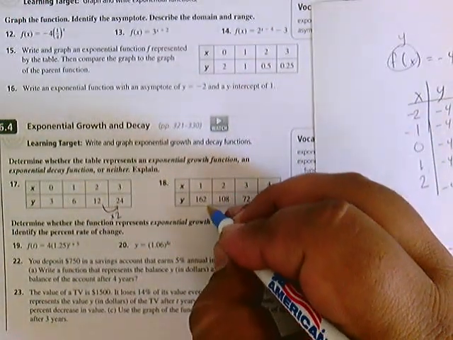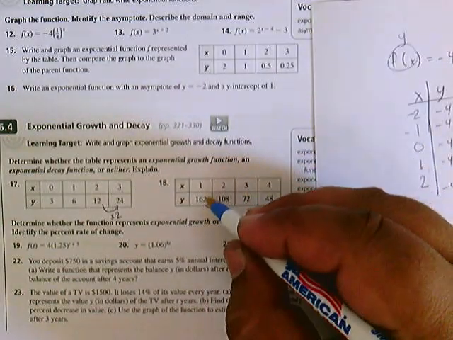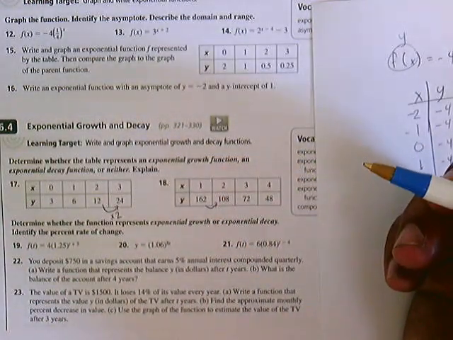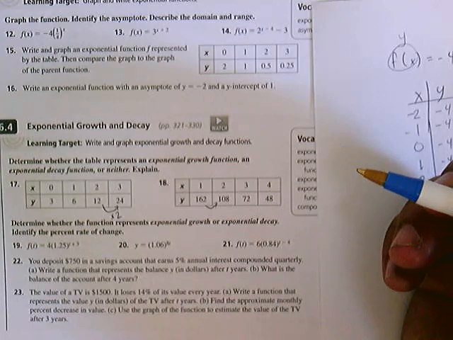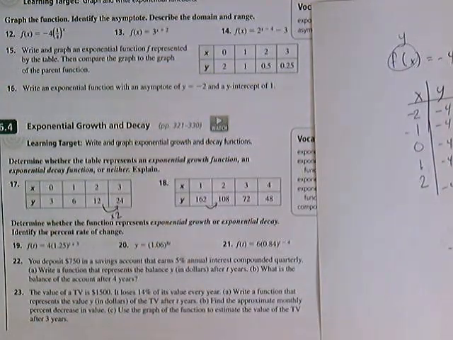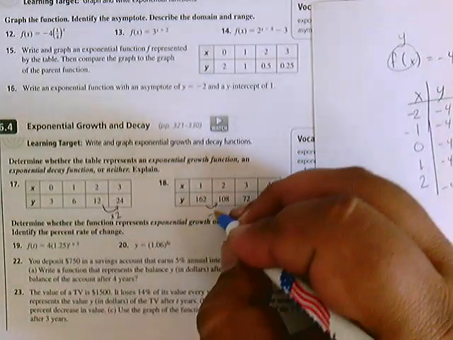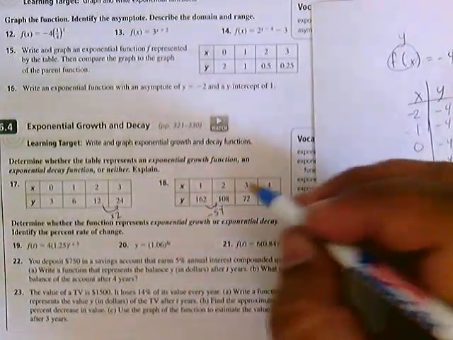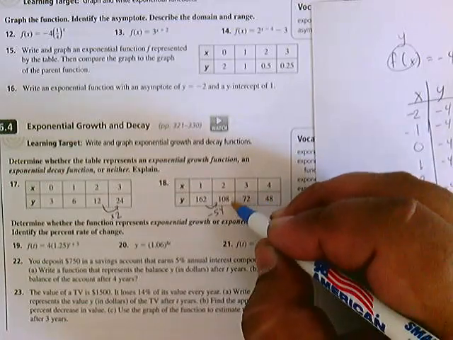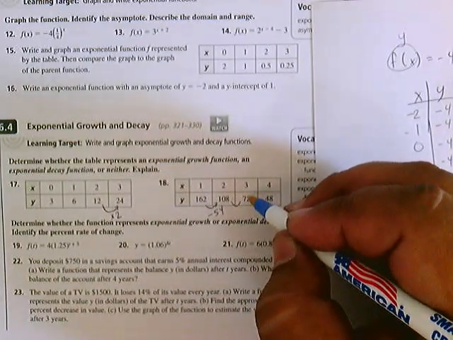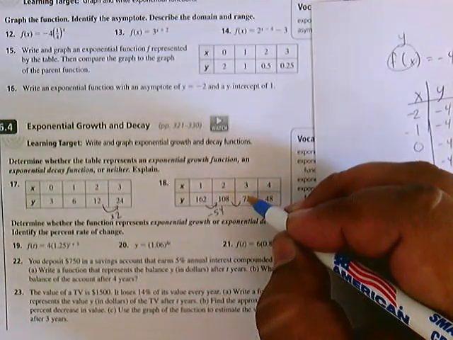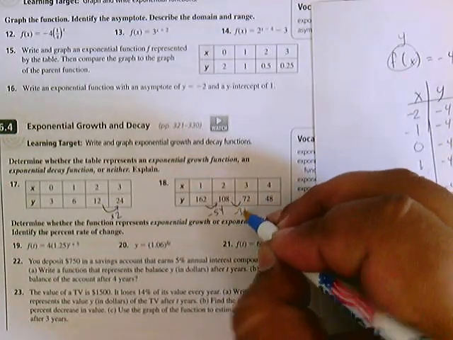Now, take a look at the next one here. This one, to go from 162 to 108, it looks like you're going to have to subtract 54, right? I think. This one, from 108 to 72, you're going to have to subtract, let's see, 36.